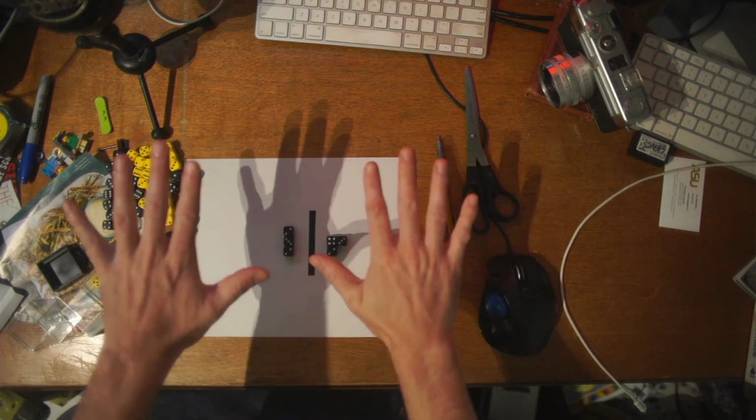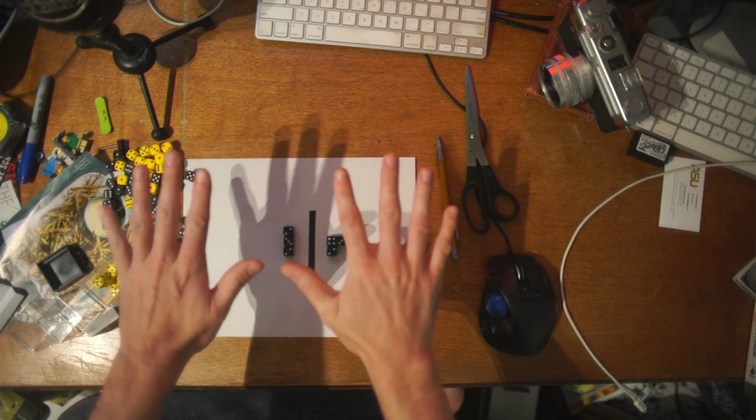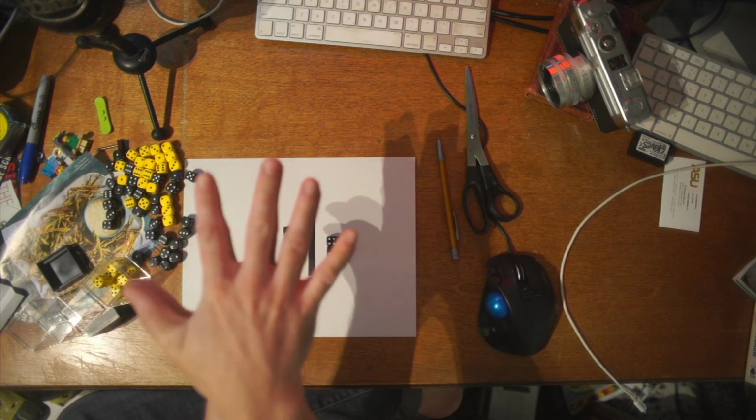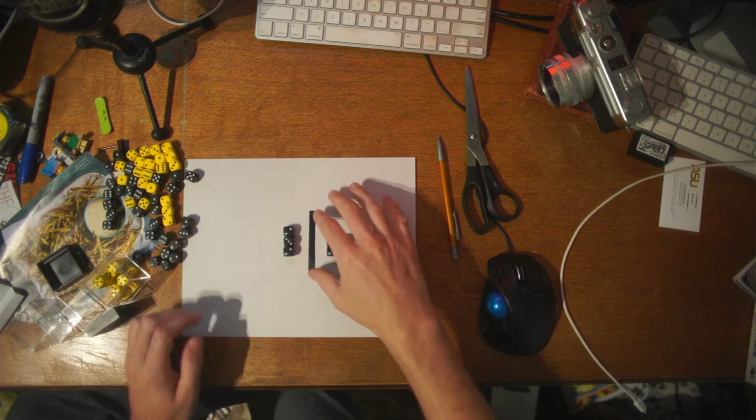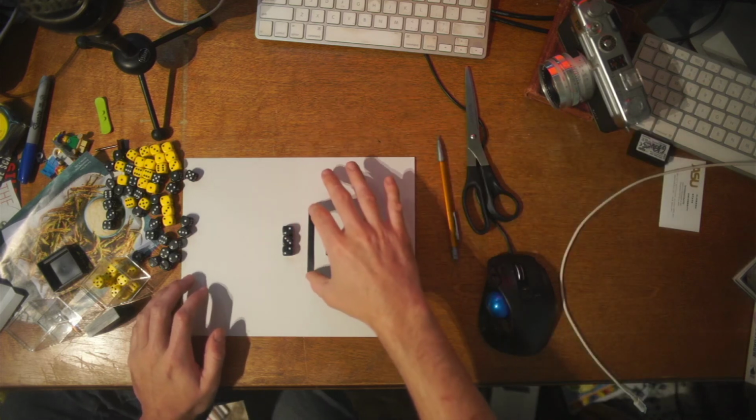Human beings are, of course, symmetric, right? This hand is the same as this hand mirrored. Right? Mirrored. Humans, mirror symmetry. Well, it's close. We're close to mirror symmetry.